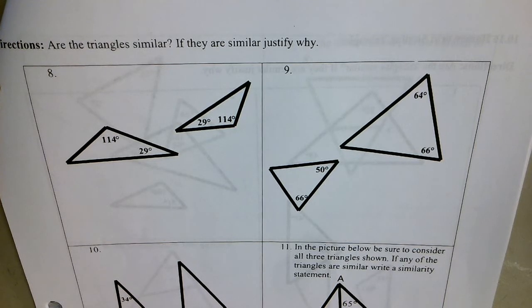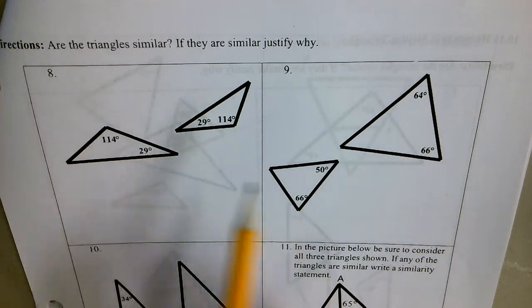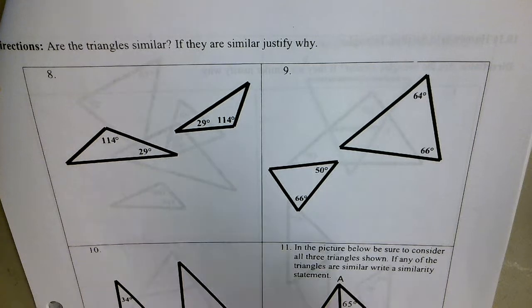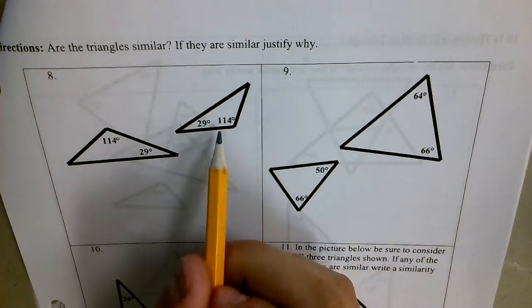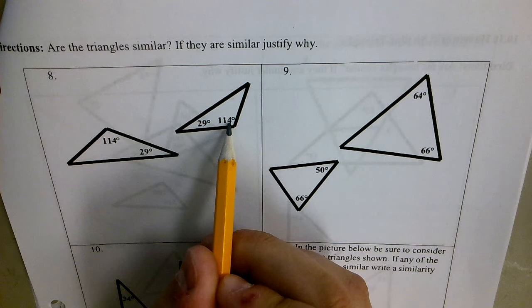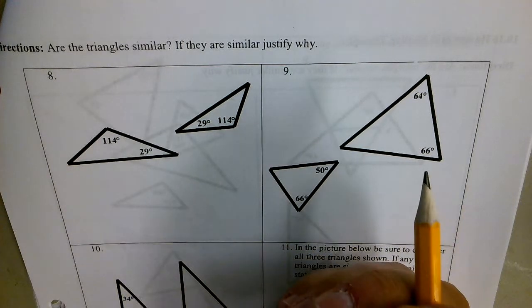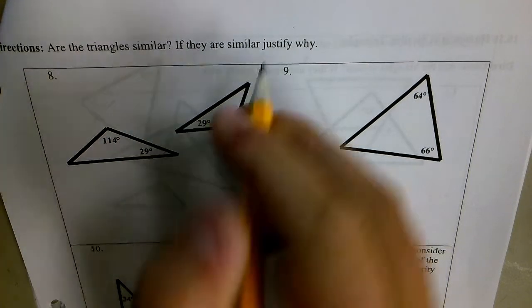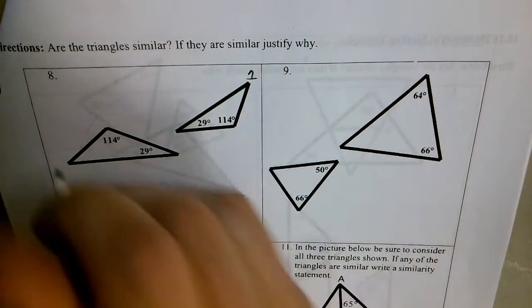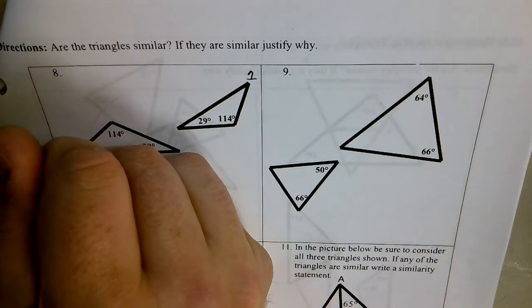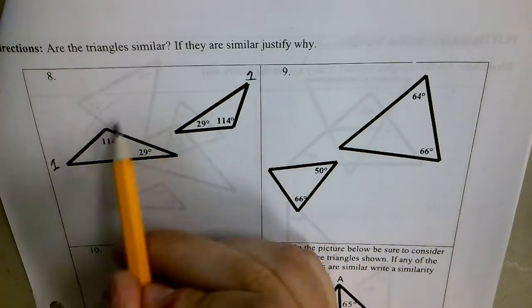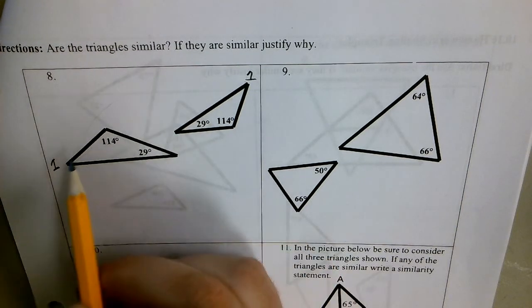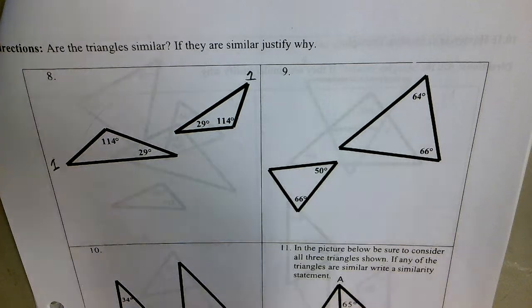So what we're going to do is look at these angles and then decide. If I drew this triangle so that my 114 was in the same spot, would they be the same? For instance, if I took this and flipped it so that this side matched up here, my 114 would be at the top, my 29 would be to the right of it, and then my missing angle here would be the same.